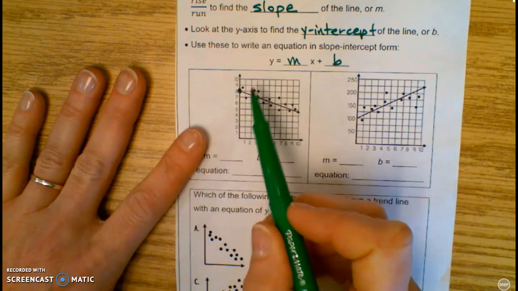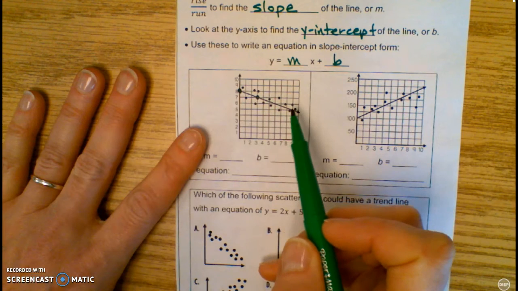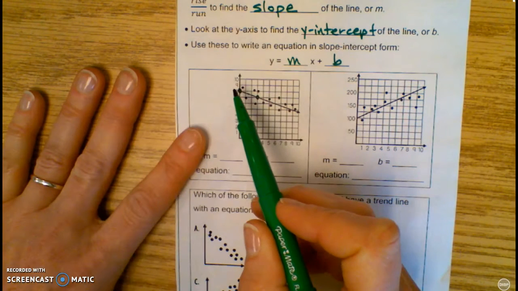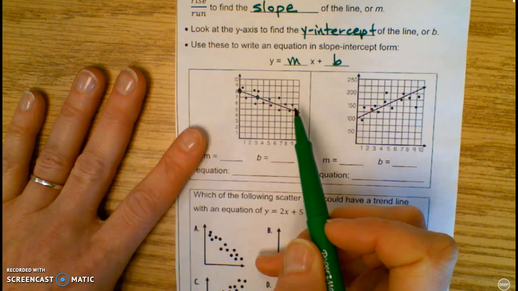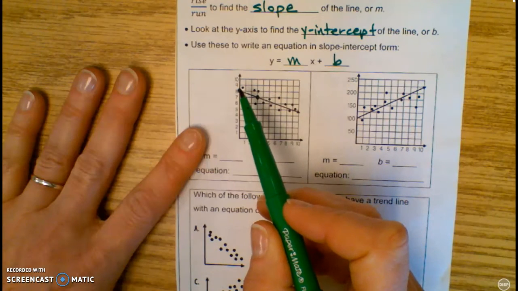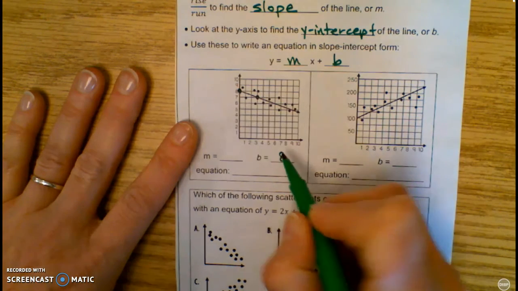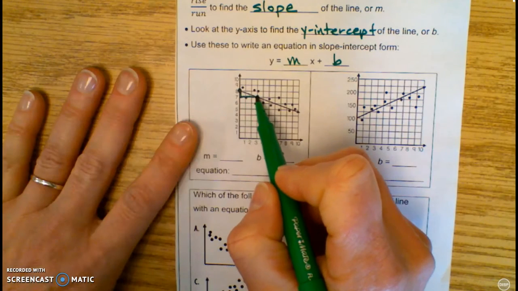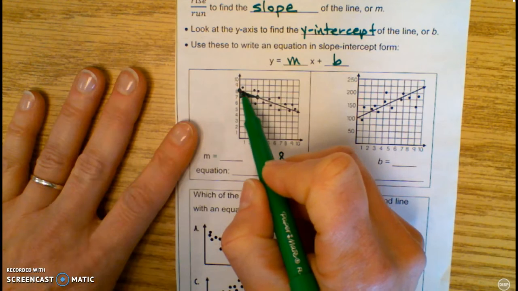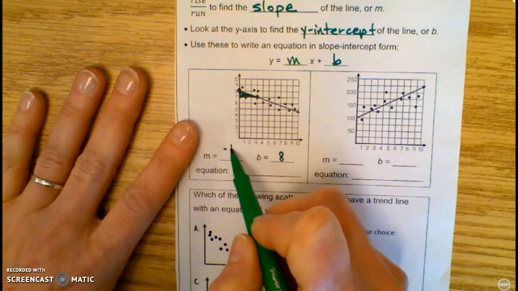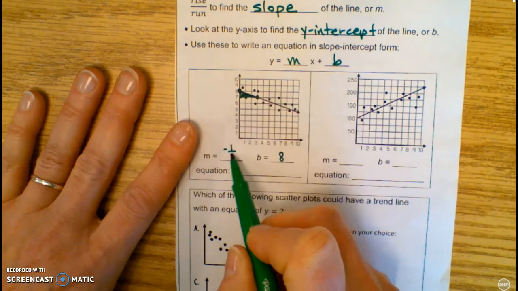So again, even though you have a lot of other points all over the place, we're focusing on the trend line. And the values that we need to get are right on top of this trend line. So first I'm going to grab that y-intercept, which is an 8. And then I'm going to draw this little slope triangle to help me figure out my slope. So remember, use rise over run. This is rising down 1, and it's running over 3.